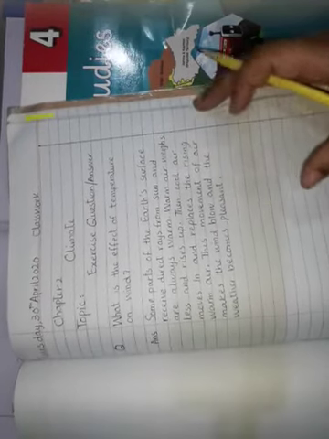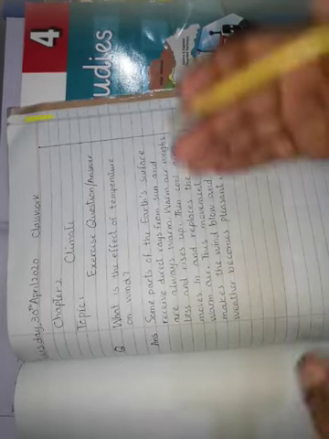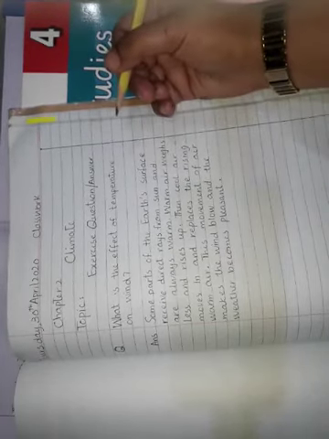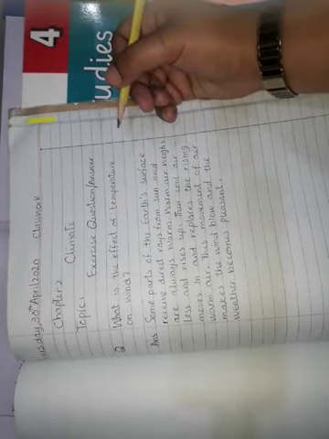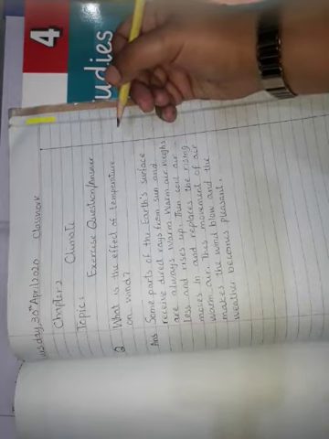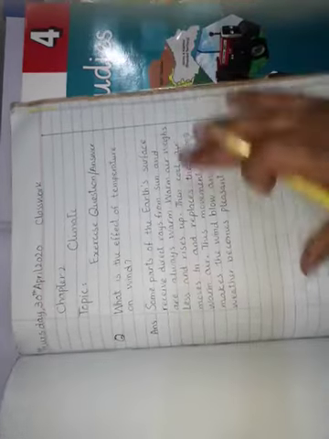You will write the answer of this question, and here it tells us that the Earth's surface receives direct rays from the sun, and that's why some of the areas are always warm, and warm air weighs less and rises up. The warm air has less weight and it always rises up. Then cool air moves in and replaces the rising warm air. And this movement of air makes the wind blow and weather becomes pleasant. So that's how you will attempt your exercise question in your notebook.